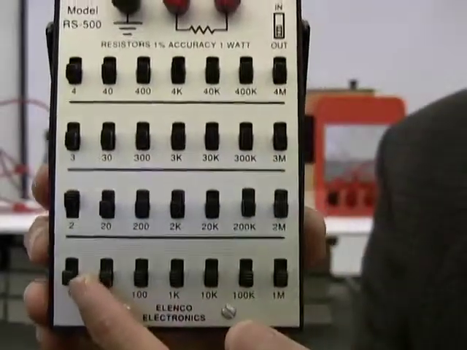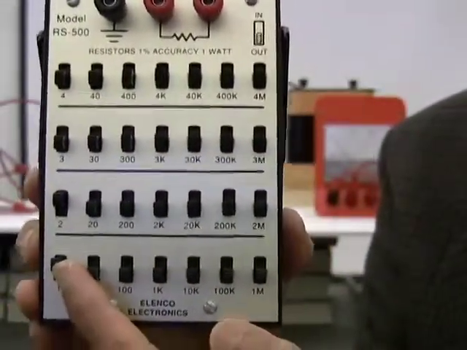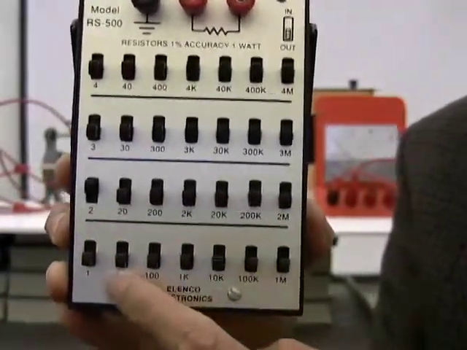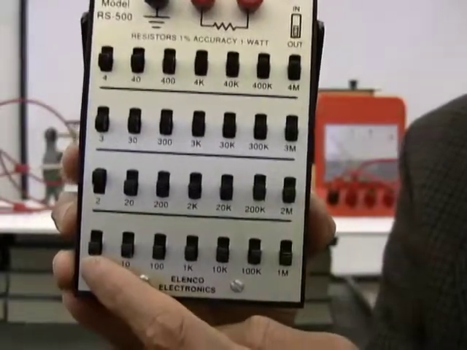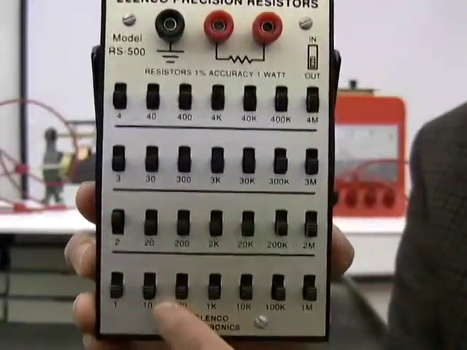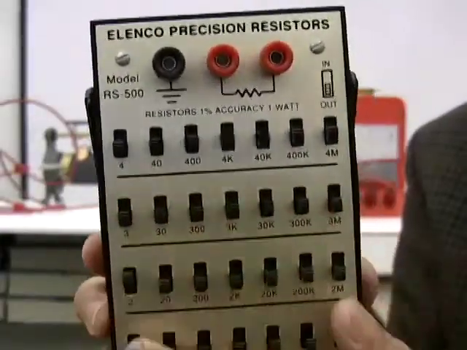Now, when I flip this switch up, I'm using a conductor which has a resistance of 1 ohm. If I now flip this switch up, I'm using a resistance of 10 ohm. I can go to any value.